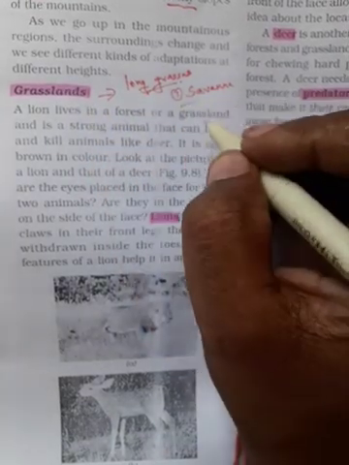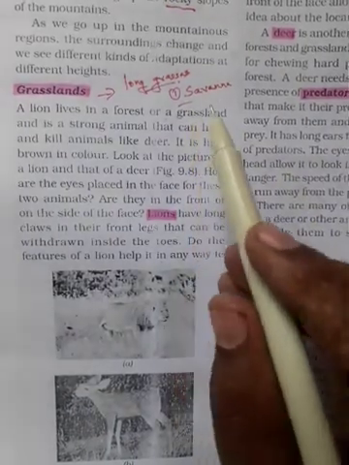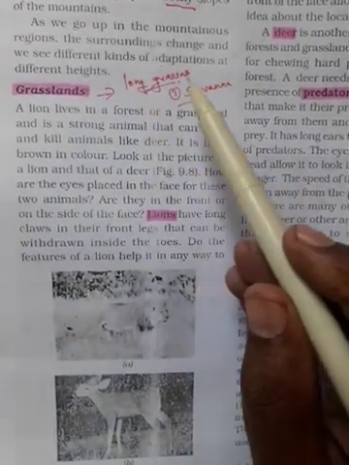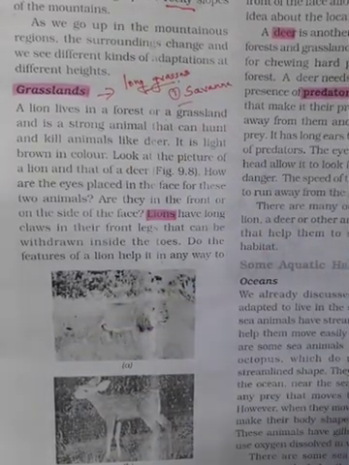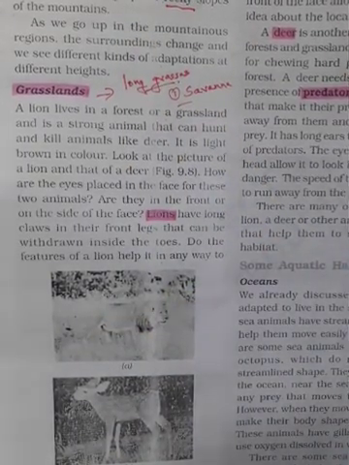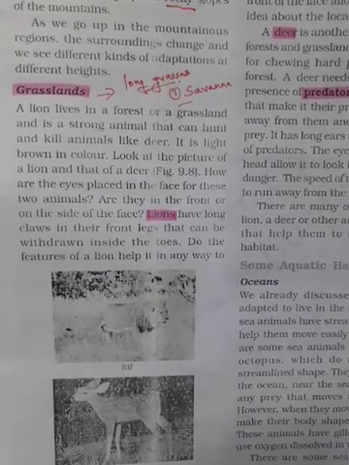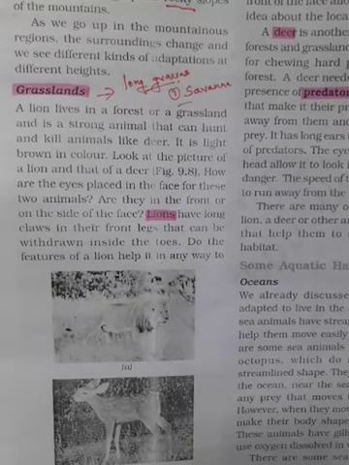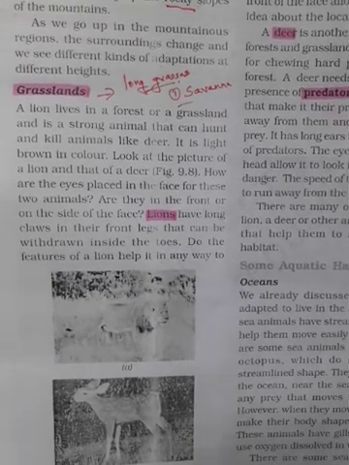It's in Europe. Okay, so these grasslands have long grasses and fewer trees. They don't have trees, but the grass is much taller. That means it can be about 6 foot to 10 foot, so that wild animals or other animals can hide.